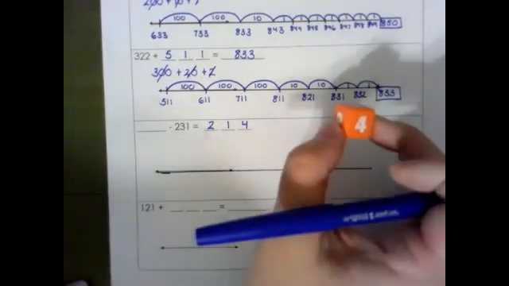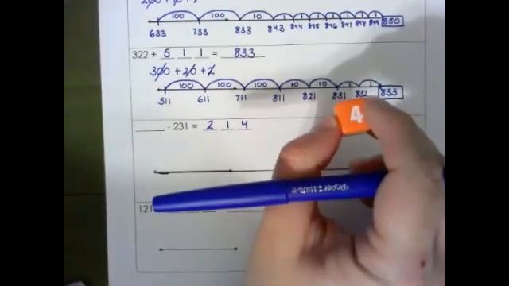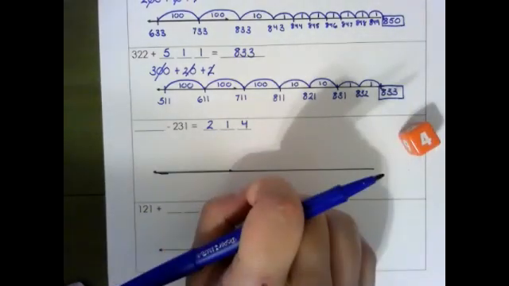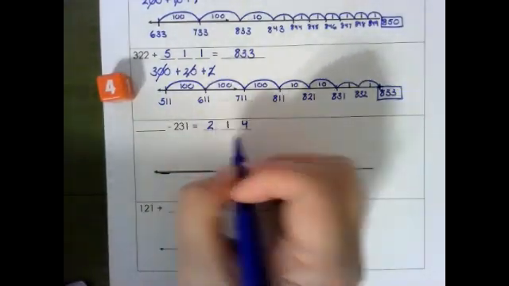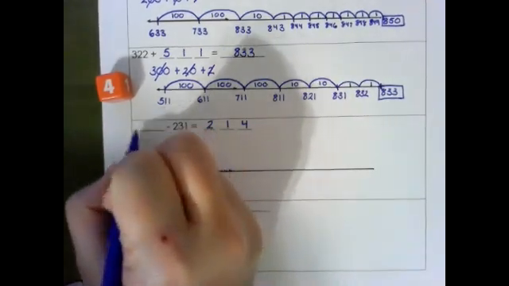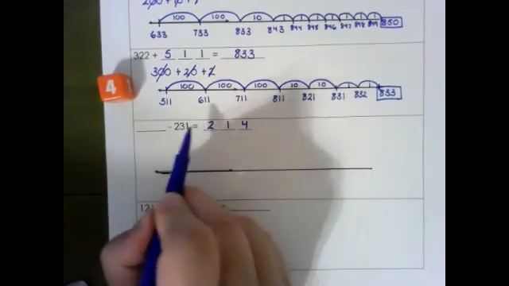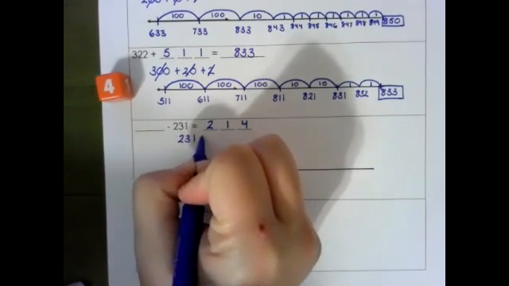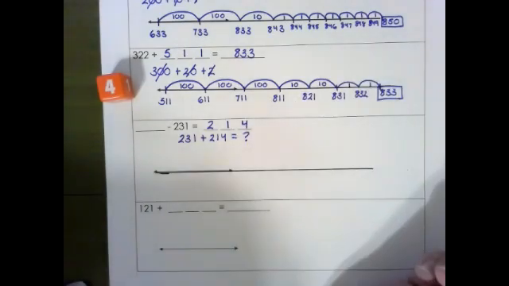Again, I got my number cube from my favorite game in my game cabinet. You can use this from a board game. If you have one of those games with a popper, you can also use that. Or there's even a phone app where you can roll a number cube. Now we have our missing whole minus our part is equal to our next part. So we have to add 231 plus 214 to find that missing part.